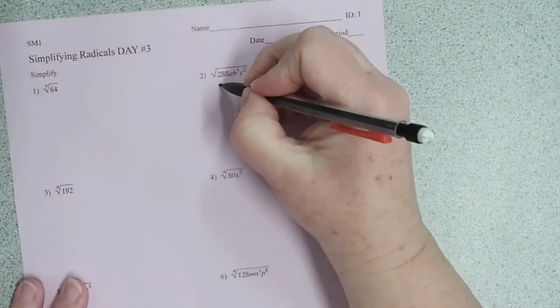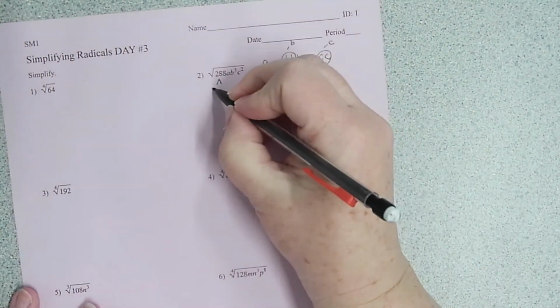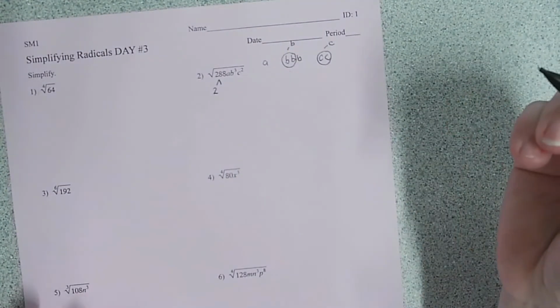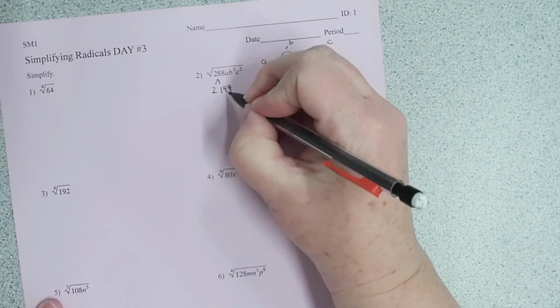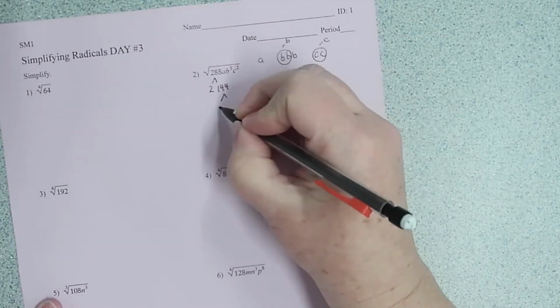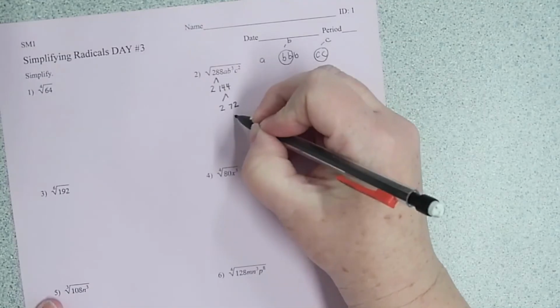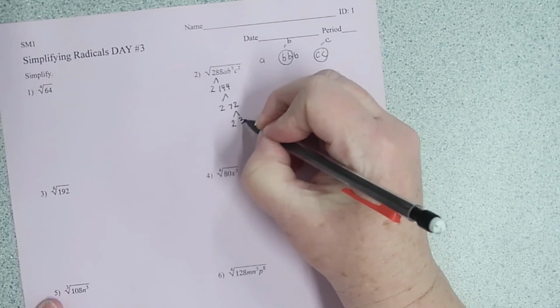Let's go ahead and do these factor trees. So start with the lowest number. I start with 2, and 288 divided by 2 is 2 and 144. Divide that by 2 again, it's 2 and 72. Divide by 2 again, 2 and 36.